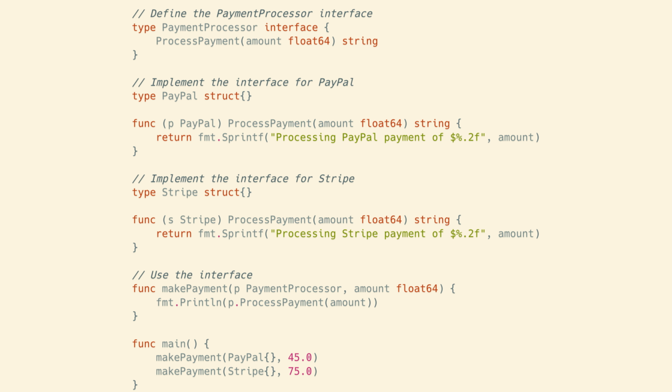Imagine you're building a payment system that needs to process payments from different providers like PayPal, Stripe, or even bank transfers. Instead of writing separate functions for each provider, you can define a payment processor interface and let each provider implement it. Here's how that looks. The payment processor interface defines a process payment method. Both PayPal and Stripe implement this method differently. The make payment function accepts any payment processor, so you can easily switch between PayPal and Stripe without changing the rest of your code.